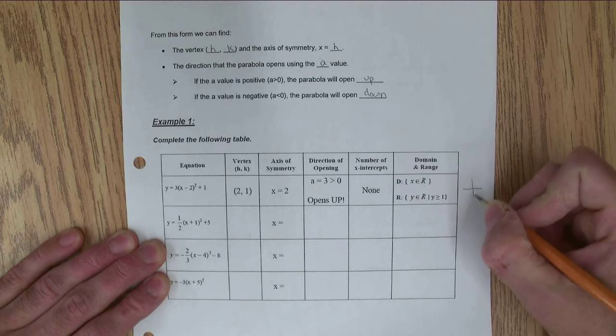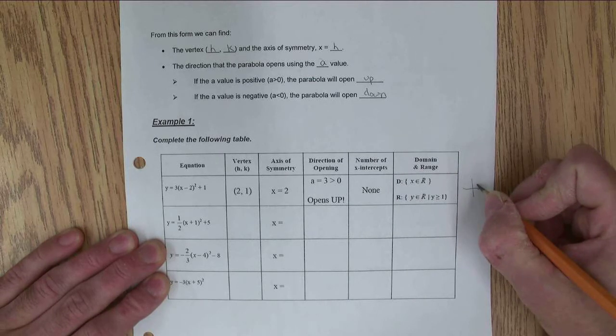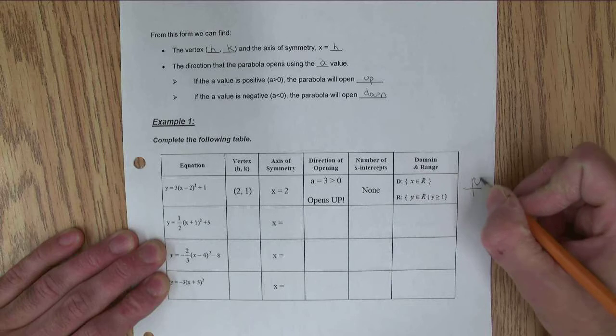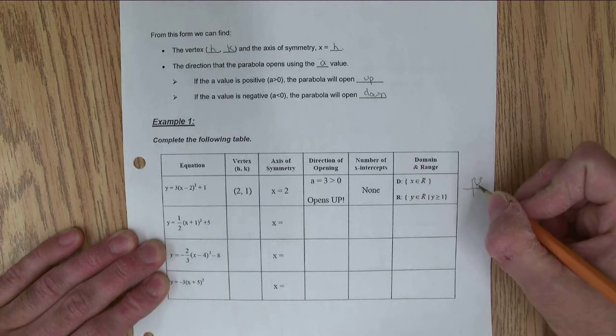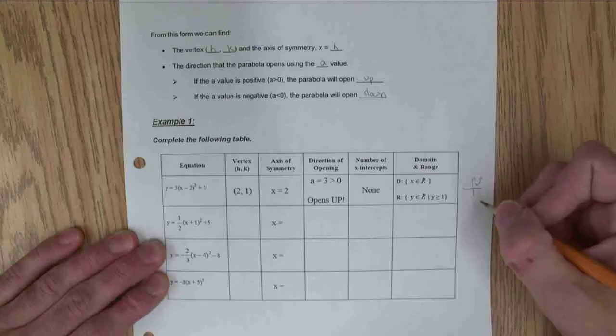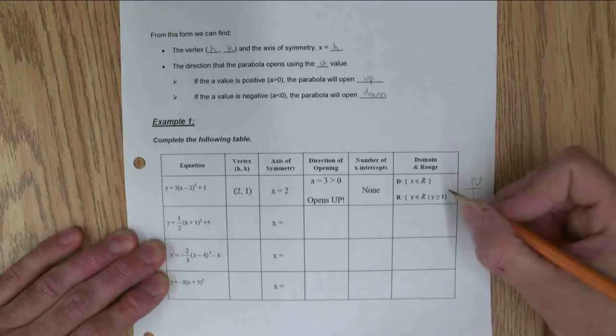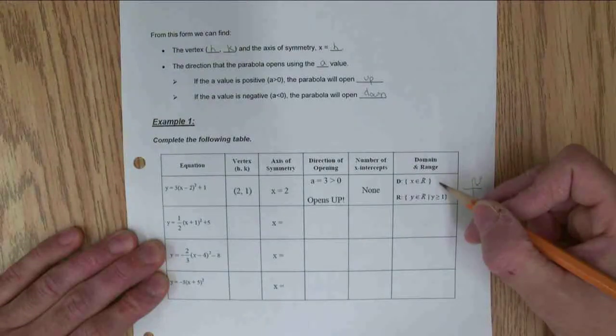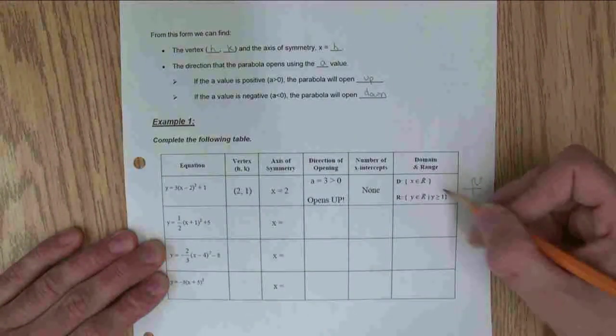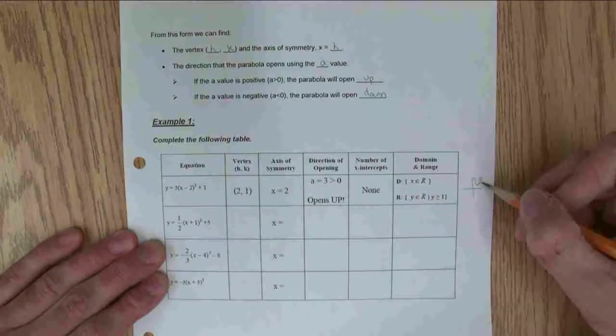In this case, the vertex is at 2, 1, and it's opening up. So if the vertex is above the x-axis and it's opening upwards, there are not going to be any x-intercepts. For the domain and range, for all quadratics in this form, the domain can be anything. In this case, the range is y greater than or equal to 1. Let's look at the second example.